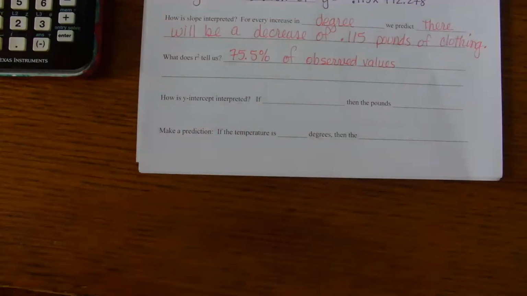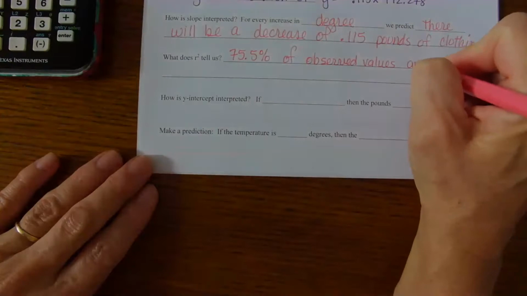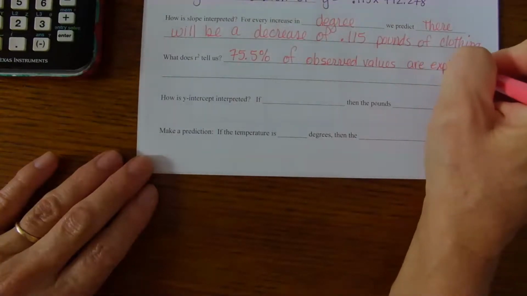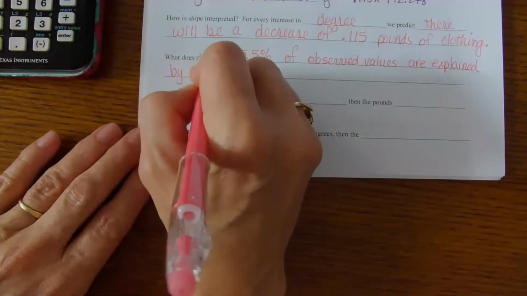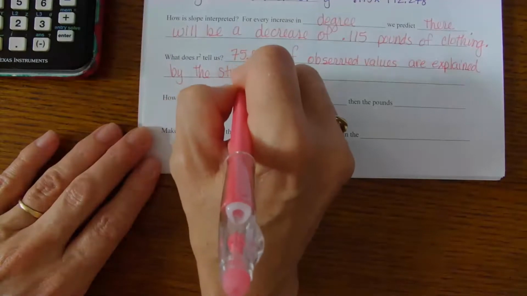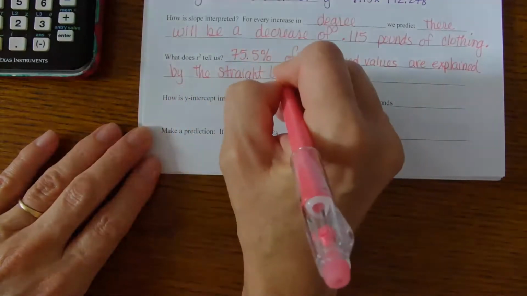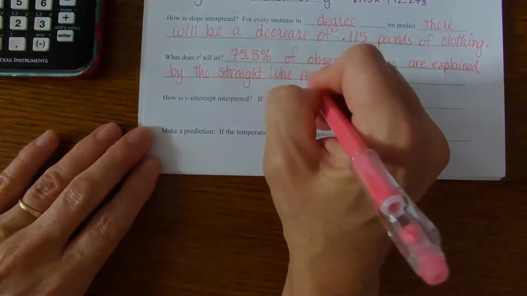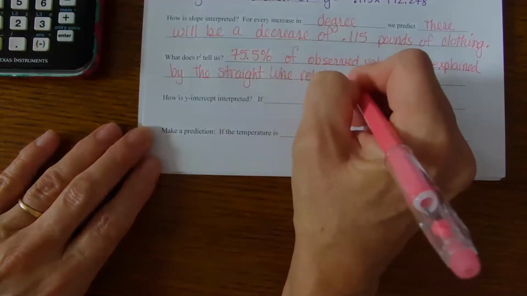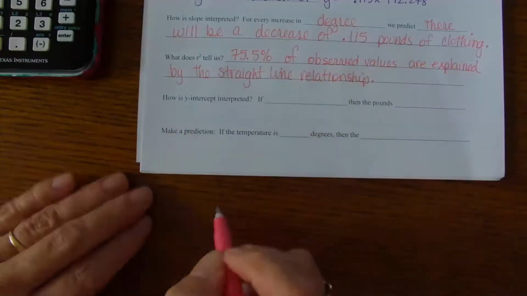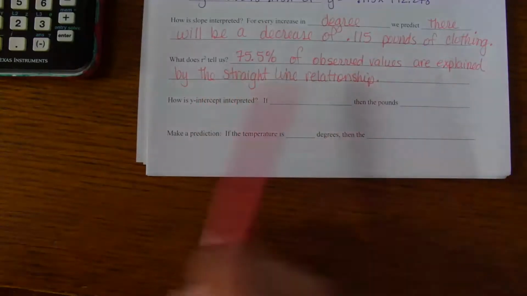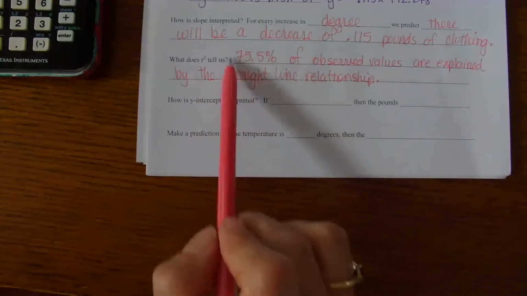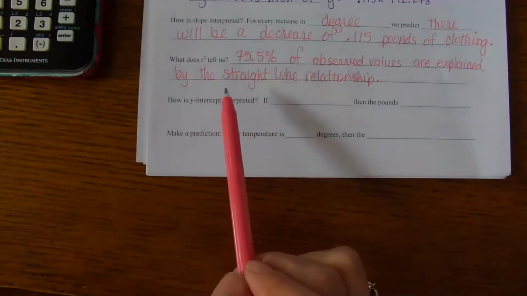So 75.5% of observed values are explained by the straight line relationship. You could say linear relationship. So anytime you're asked this question, what does R squared mean? You repeat the same thing. The only thing that really changes is that number, right? You get a different R squared.